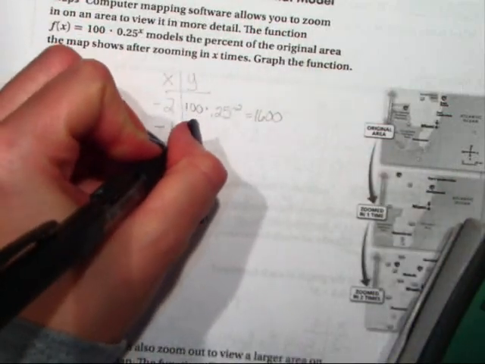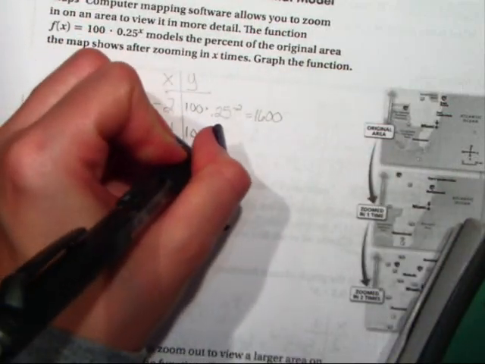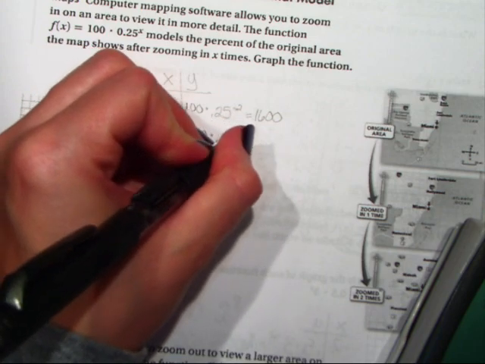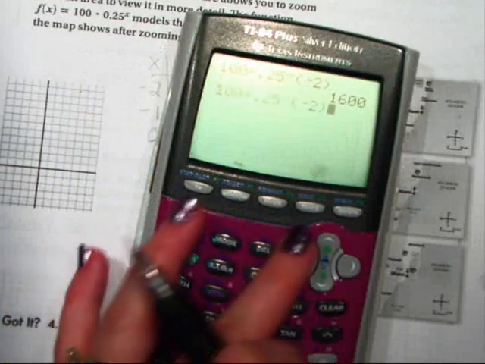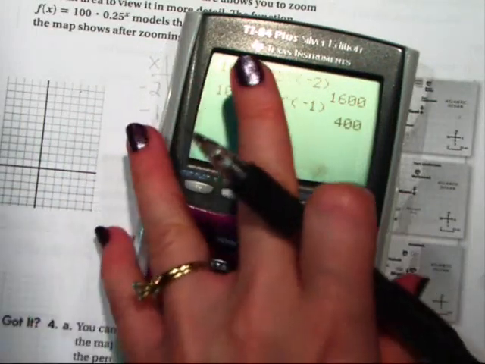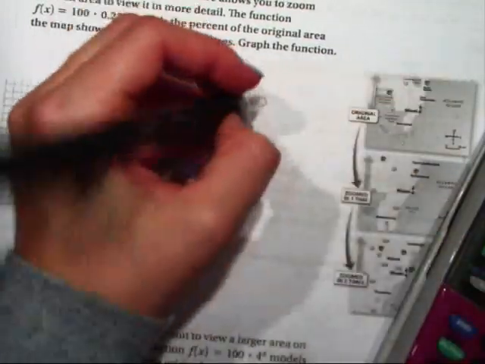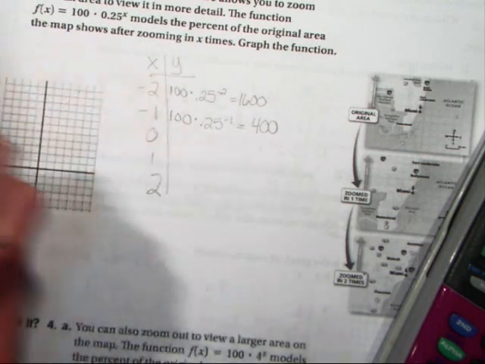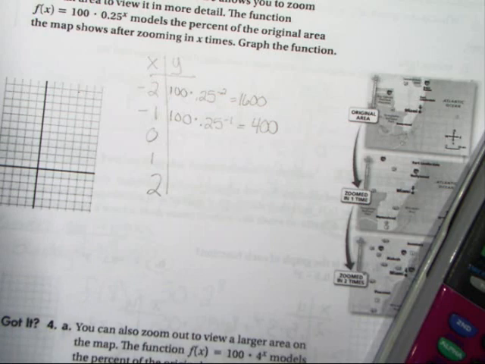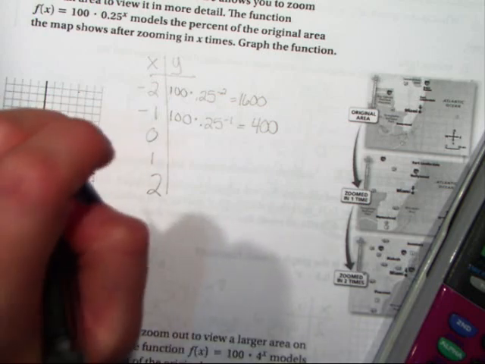Now let's plug in negative 1. Let's say you only click the zoom out button once. That's what that would mean. You click the zoom out button once. Put it into your calculator. Whoa, 400. What that means is that if you only click once, it's only 400 times as large as it was. And that's if you zoom out.